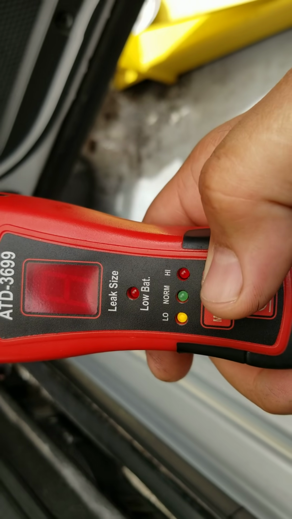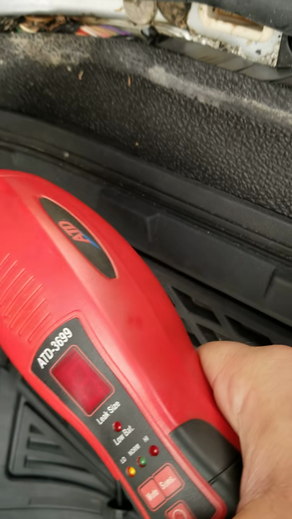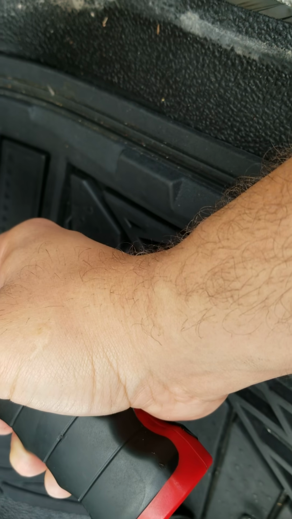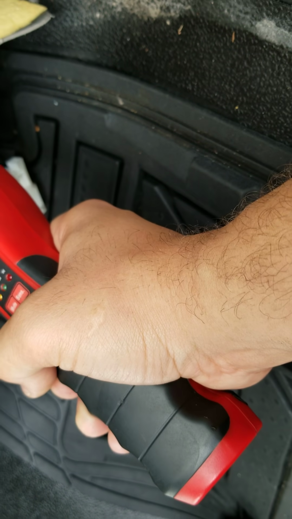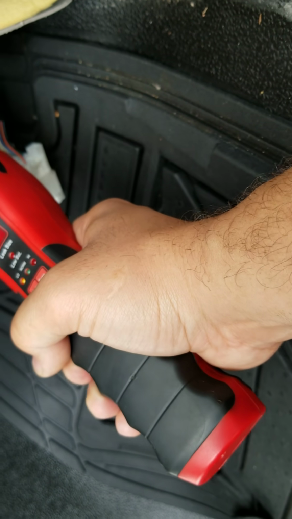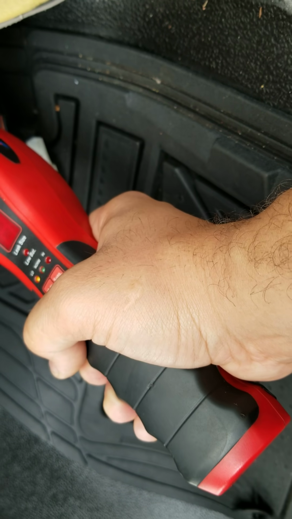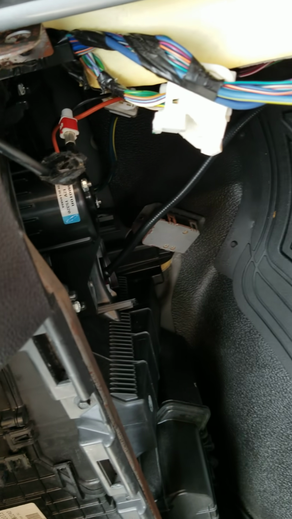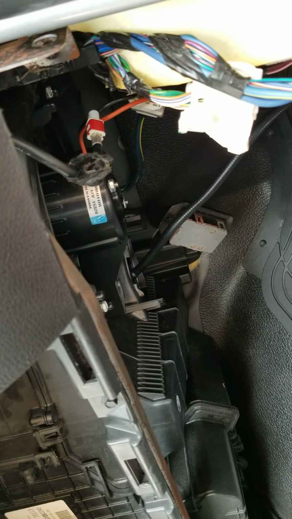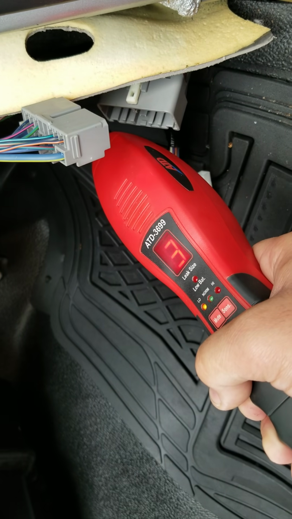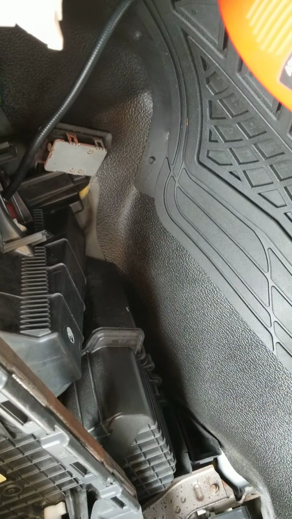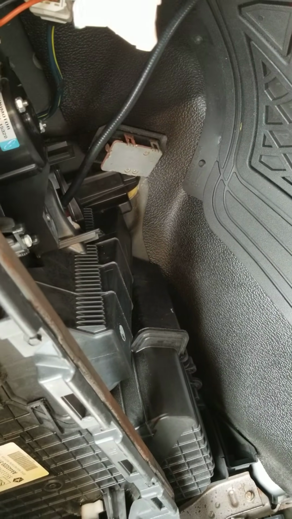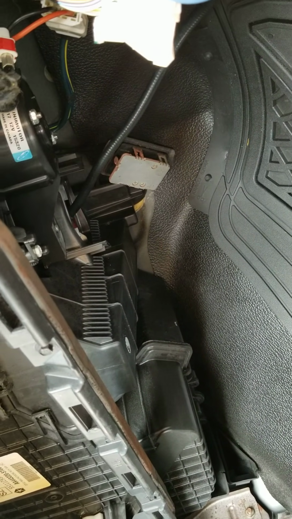Let's go to low sensitivity. Once you get closer to the leak, if you want to pinpoint exactly where it's at, you go to a low setting, which is probably not gonna work too well in here because there's only a particular little spot that the leak is. There it is. Okay. You got to get really close to the leak to detect it on low sensitivity. Okay.